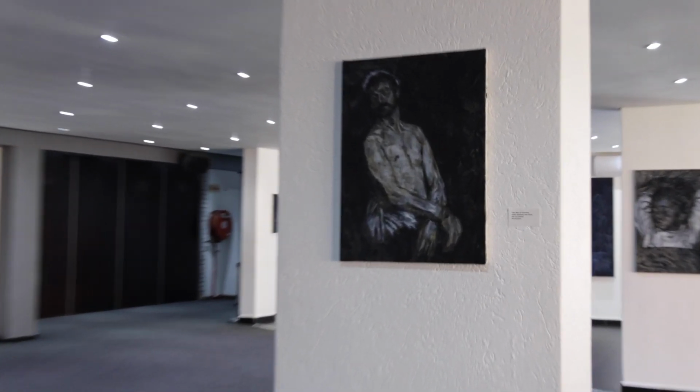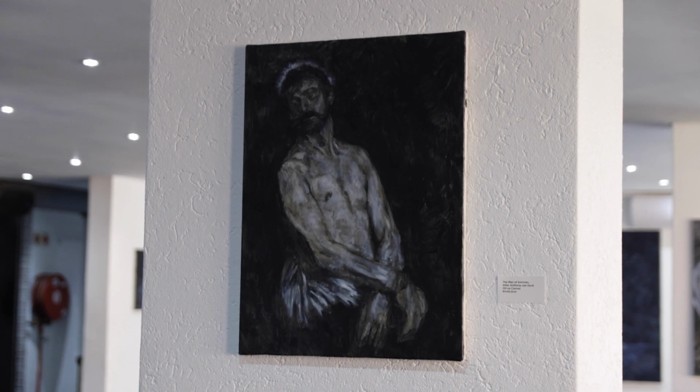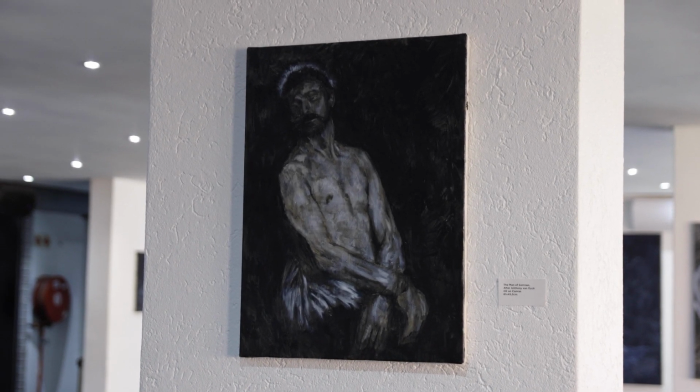And this painting is called The Man of Sorrows, after Anthony van Dyck, who is one of my favorite painters. He's a Flemish painter. He was actually an art teacher, a painting teacher. And so many of his works were instructive to his students. And so he would leave certain aspects of his work unfinished in order for his students to see how he made the work. And so a big part of me learning how to paint was through Anthony van Dyck.